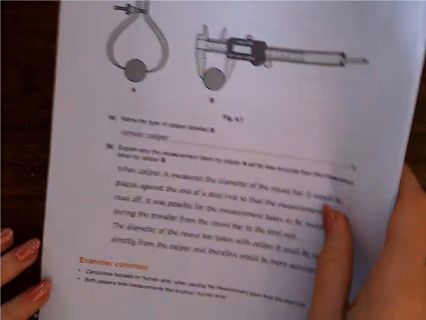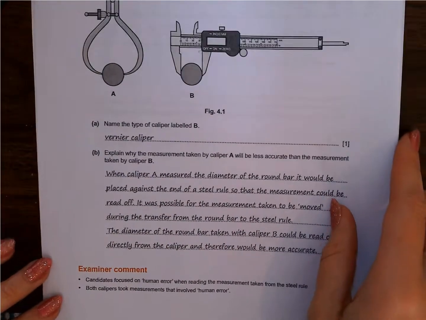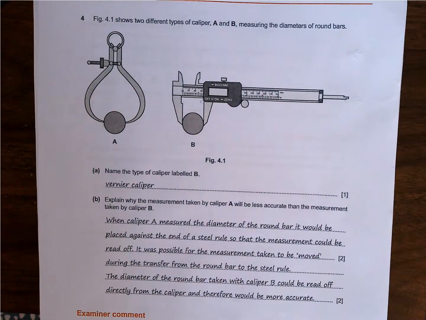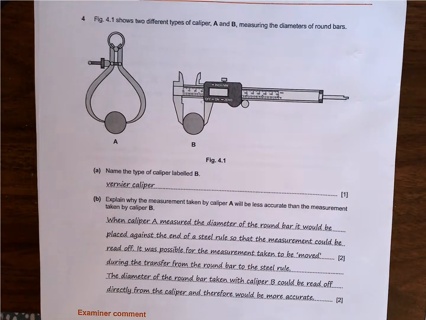All right, then for question 4. For question 4, it shows you 2 different types of calipers, A and B, measuring the diameters of a round bar.